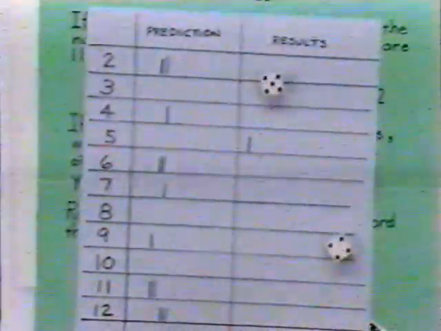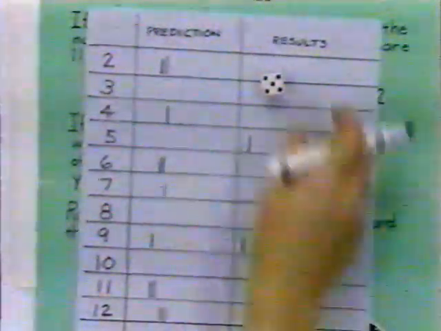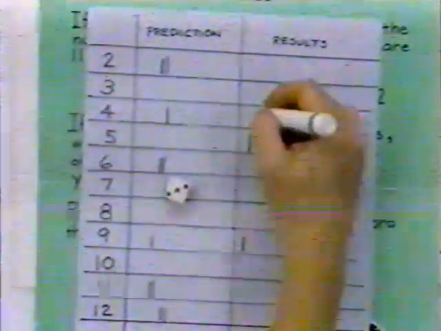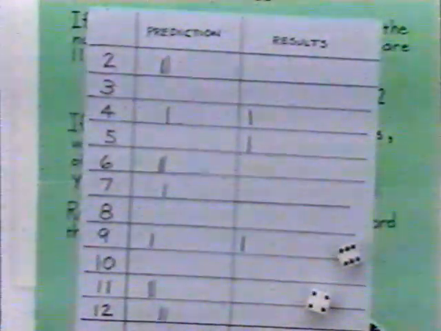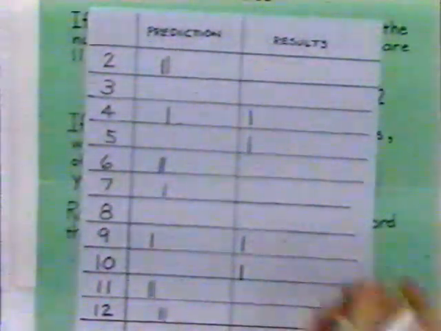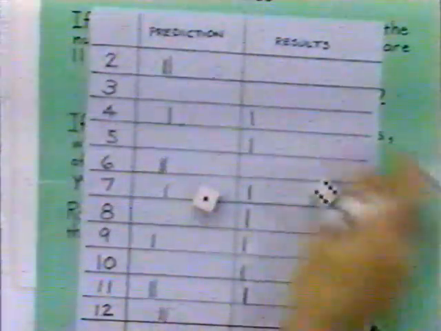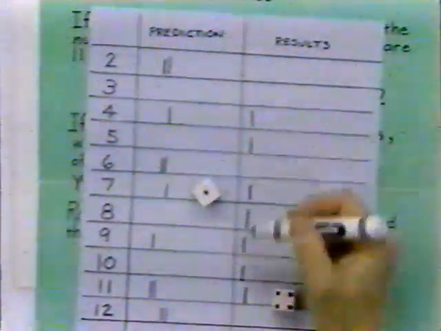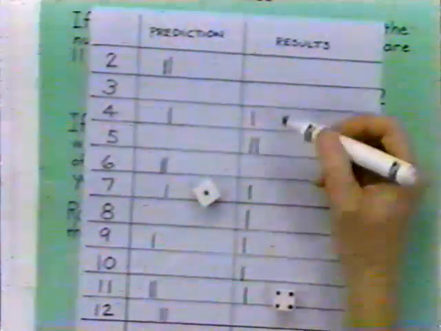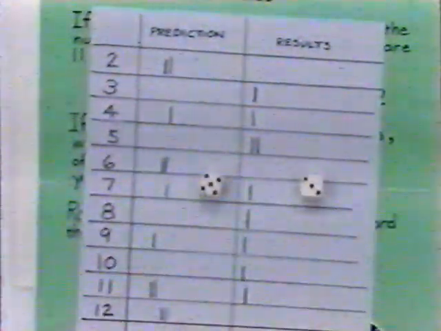We have a 5, 9, 4, 10, 11, 8, I'm getting quite a range, 7, 5, 3, 6, 8, do a couple more times, 3, and 8.